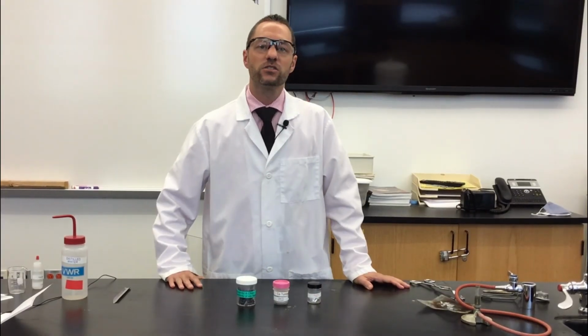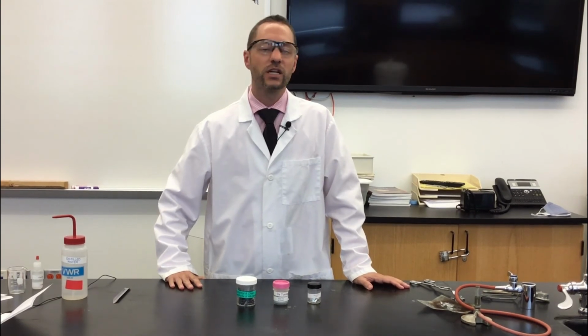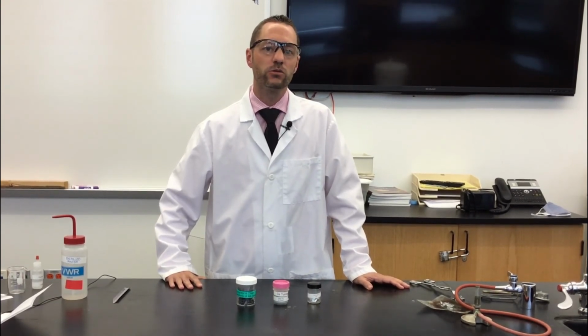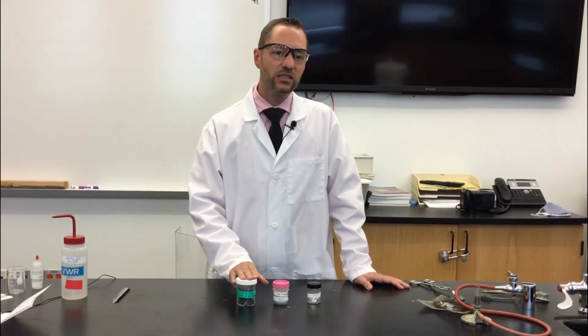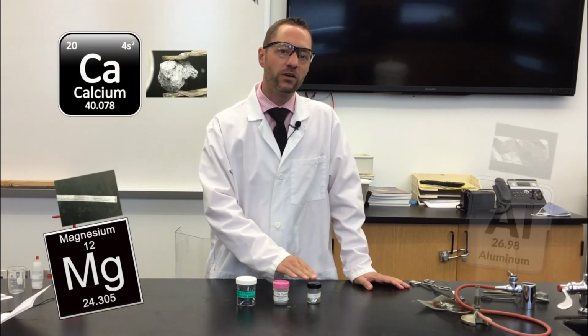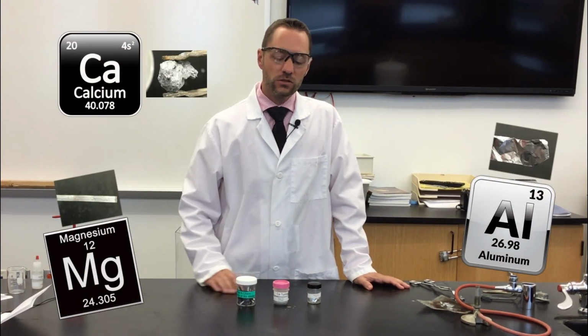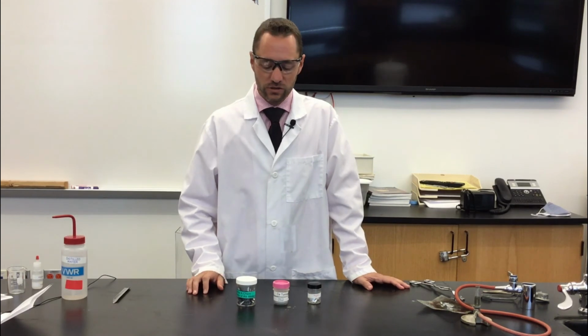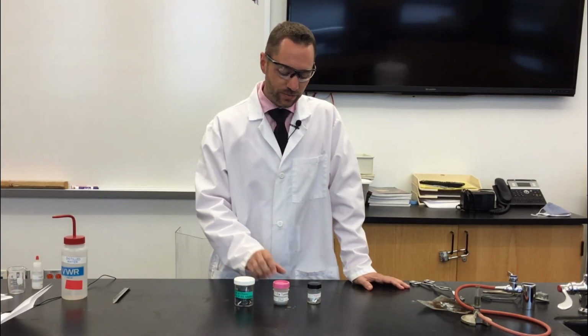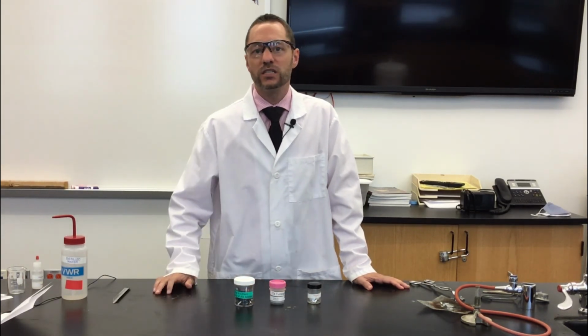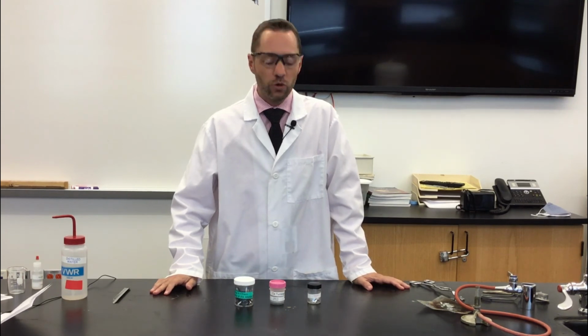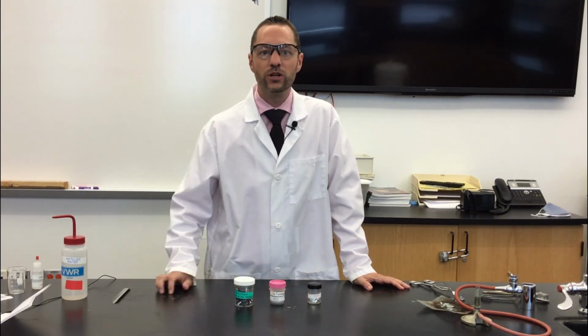Today we collected some information about the physical and chemical properties of 3 metals. Those metals were magnesium, calcium, and aluminum. Some patterns to notice. The magnesium and the calcium, based upon the evidence, were more reactive than the aluminum.